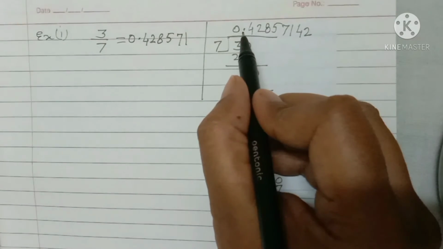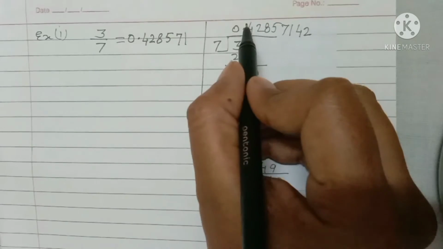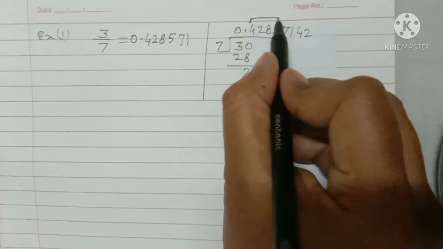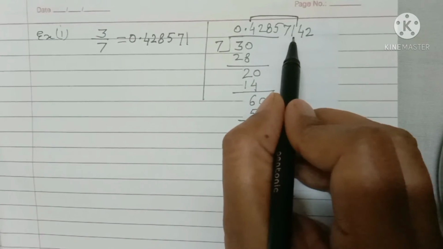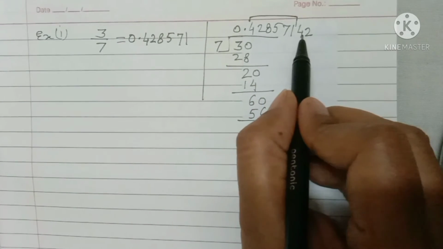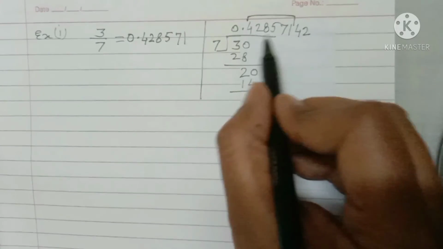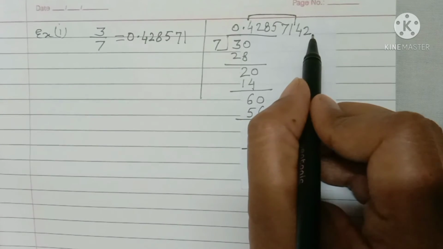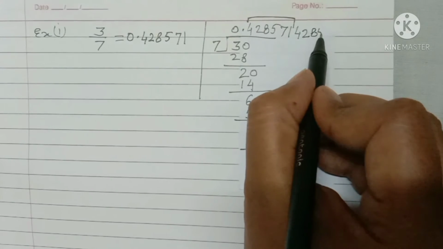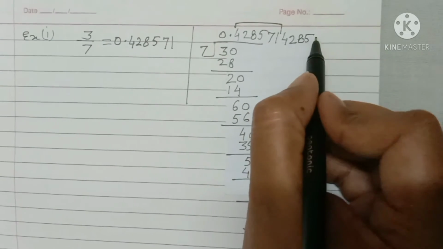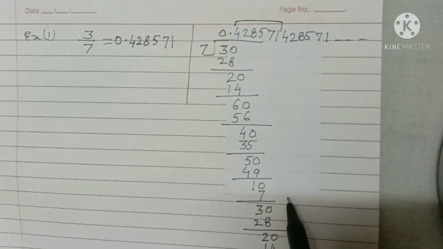0.428571. Here these digits are a set of digits, and further the digits are repeating. Further the digits will come 4 2 8 5 7 1, and this will continue.